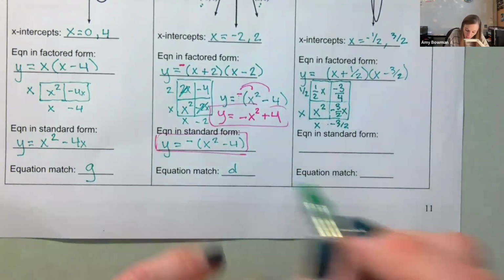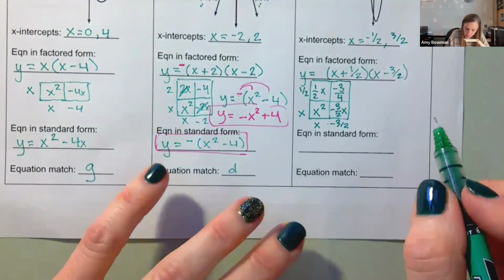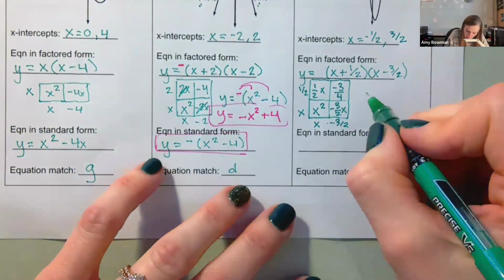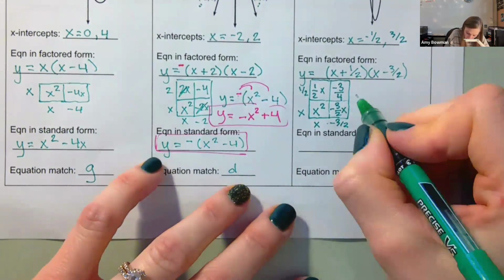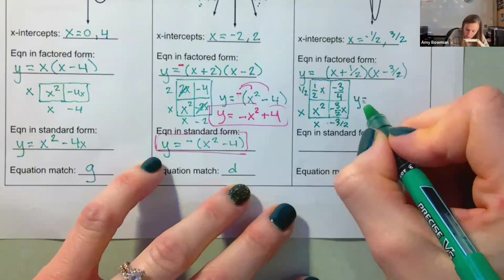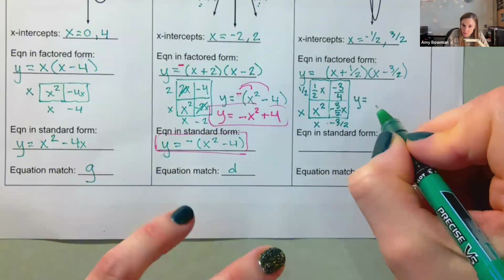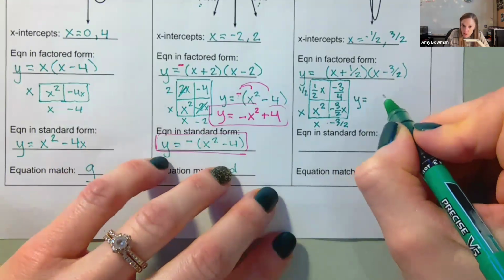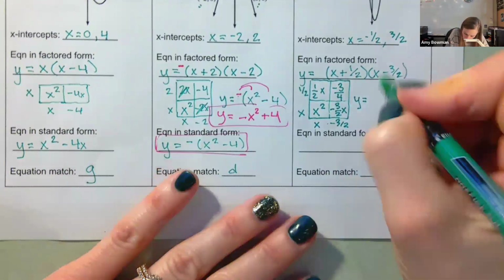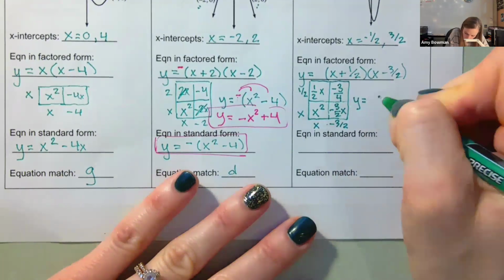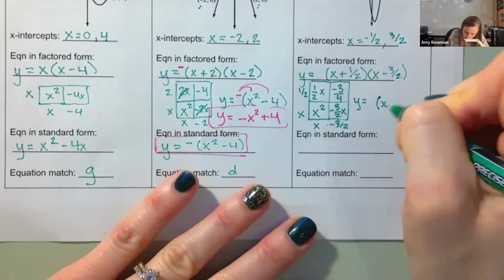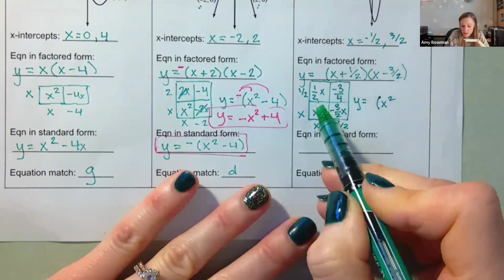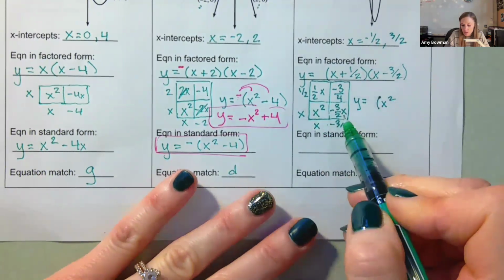So combining all of our like terms, our equation in standard form, I'm going to write it out to the side here because we are going to have to figure out one more piece of it. Again, I'm leaving a little space after the equal sign because I know that there's going to be some coefficient that we'll need to figure out. So that's going to be x squared and then 1/2 x minus 3/2 x.